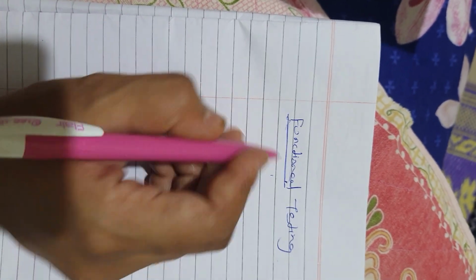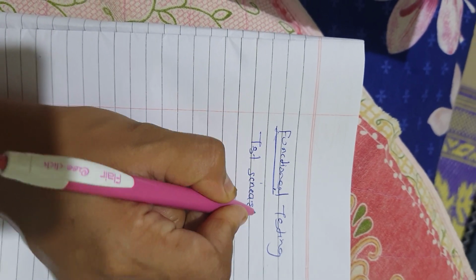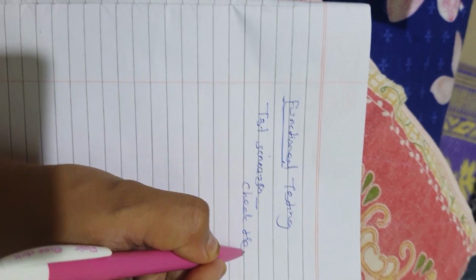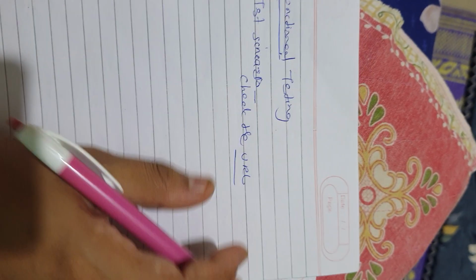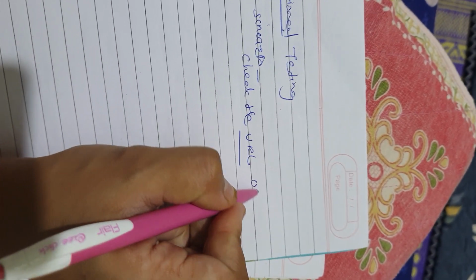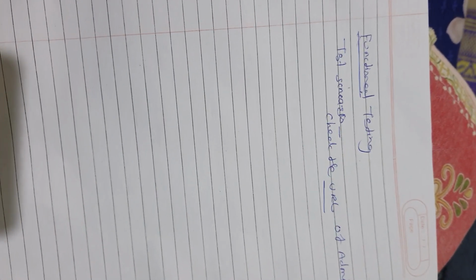So the test scenario for functional testing means check the URL. URL means Uniform Resource Locator. So check the URL of admin. Who performs functions in software? Obviously admin.